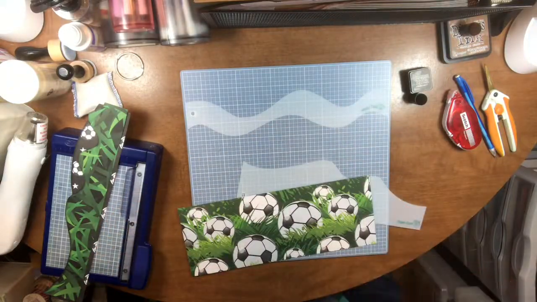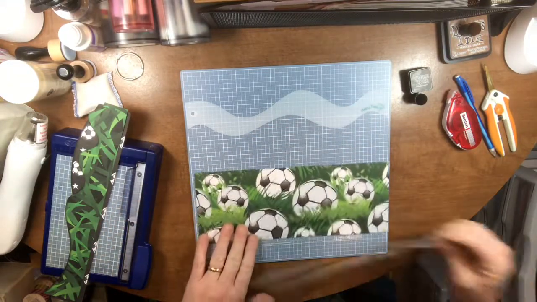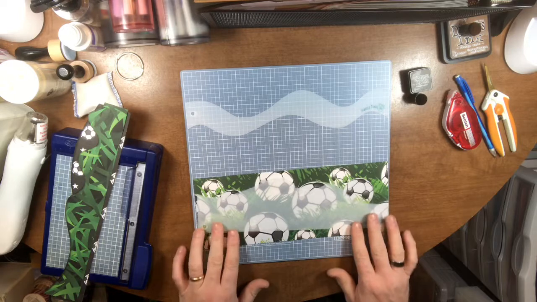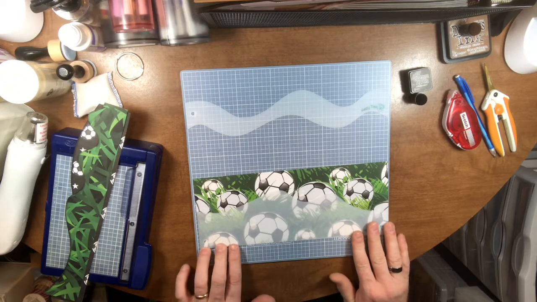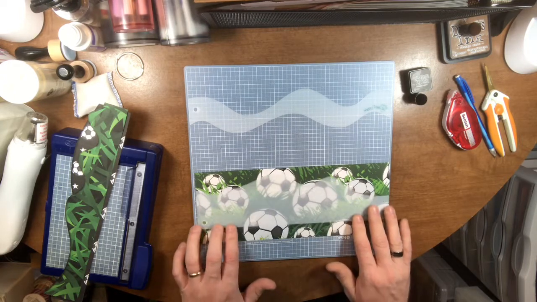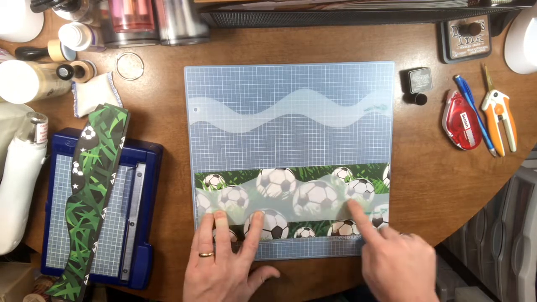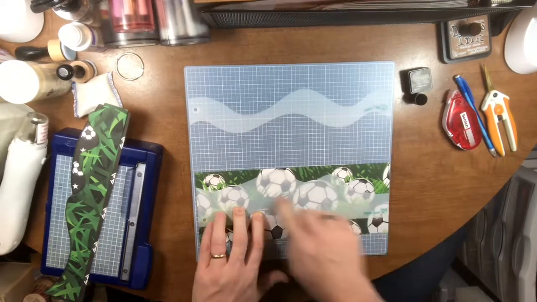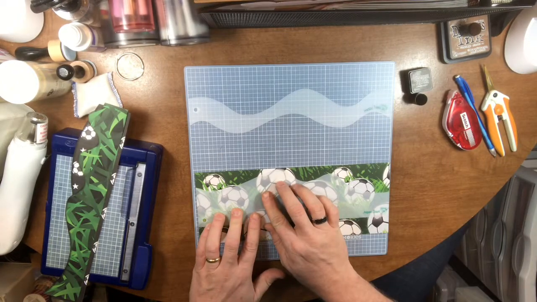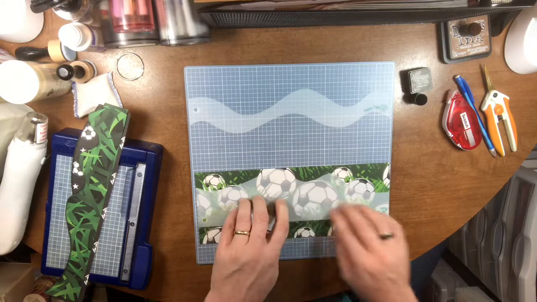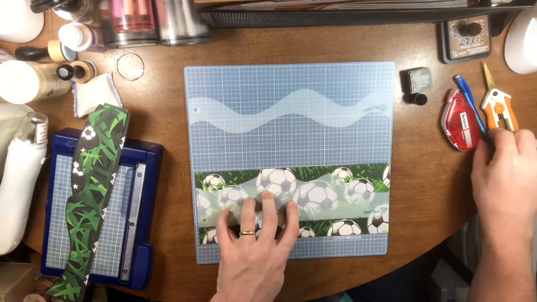So let's take this soccer ball here, and what we can do is play around with it on our piece of paper here. Do we want it down here? But I kind of think I want to pull it up as far as I can up here. That way we can get all these soccer balls here in the picture. And that's what I love about this being clear, is we can just take it right up to the top and see through and see what our print is below.